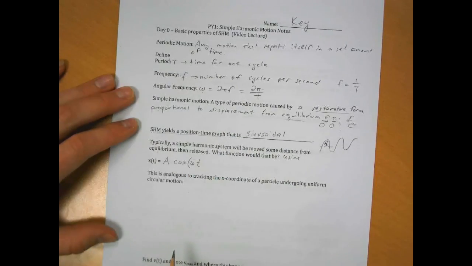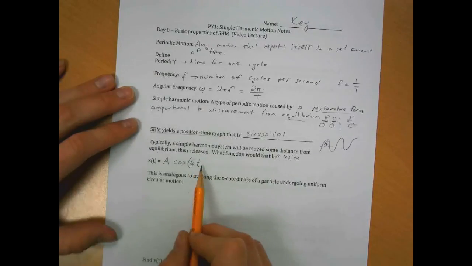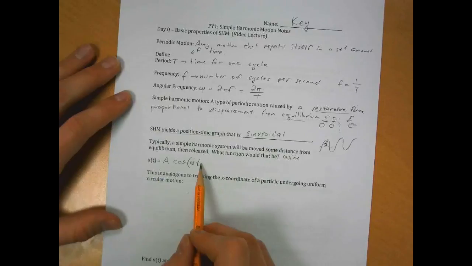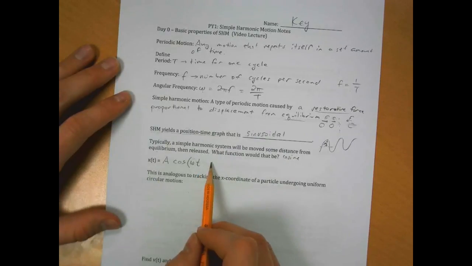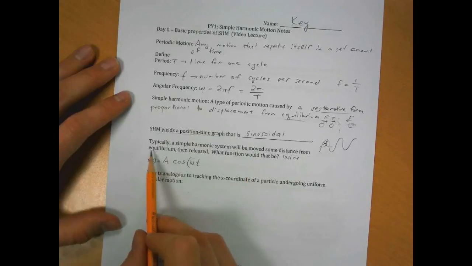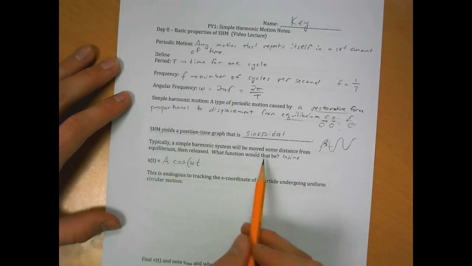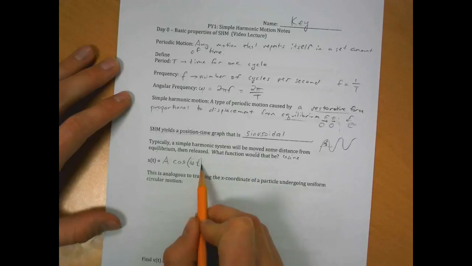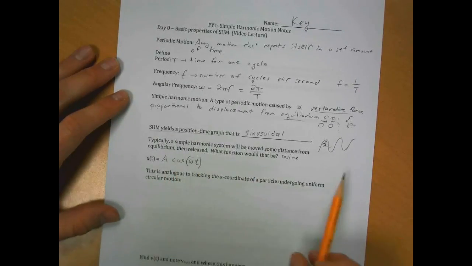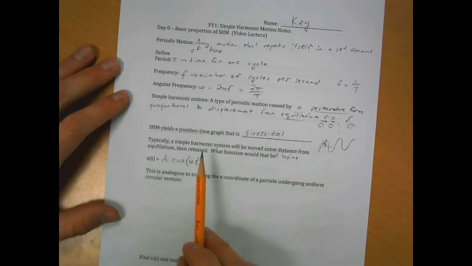In general, if you're just thinking about any old cosine function, there could be what's called a phase shift, where you add or subtract something inside the cosine function. But if we're moved some distance from equilibrium, then released, if we're starting directly at a max, the phase shift is 0. And in physics, we have the advantage of being able to set our axes wherever we want to.